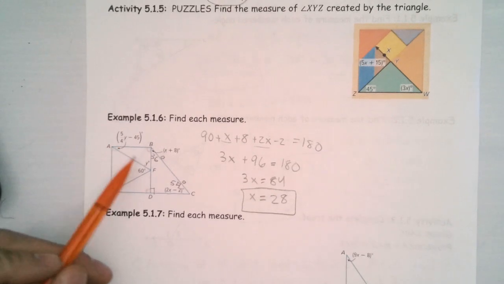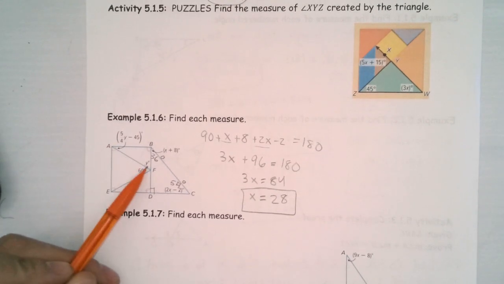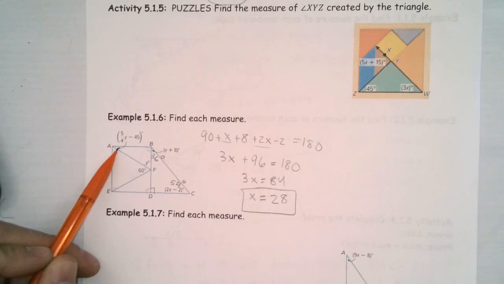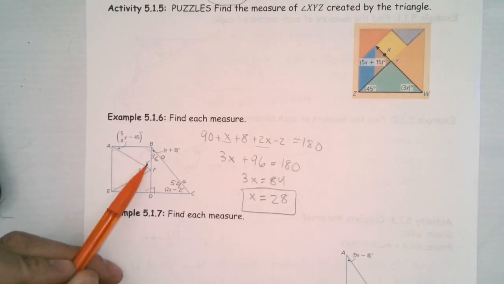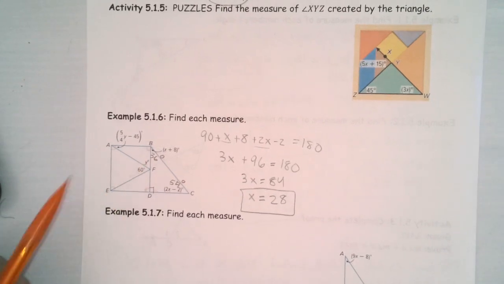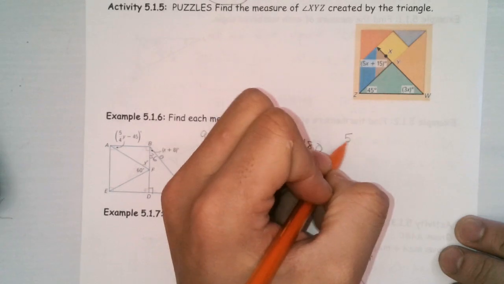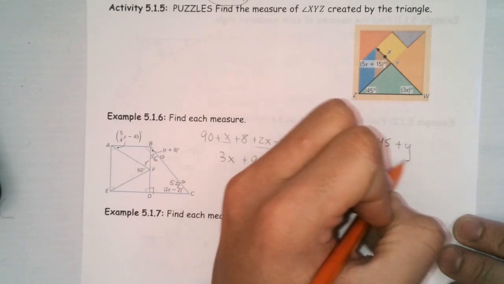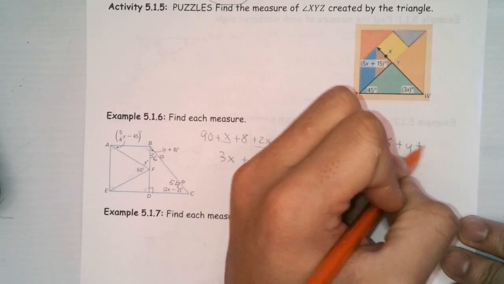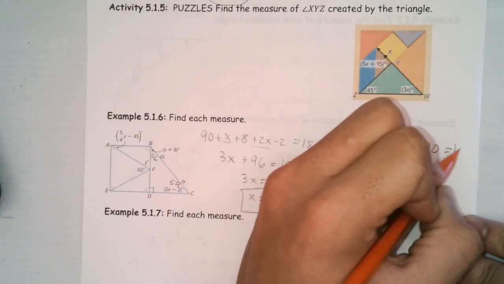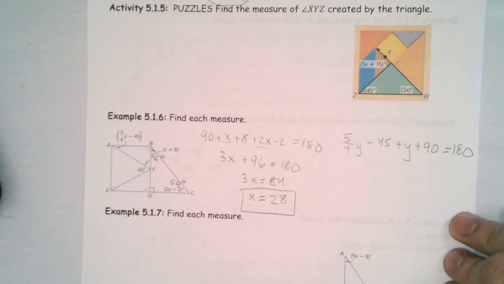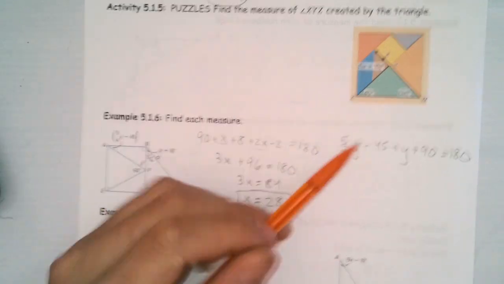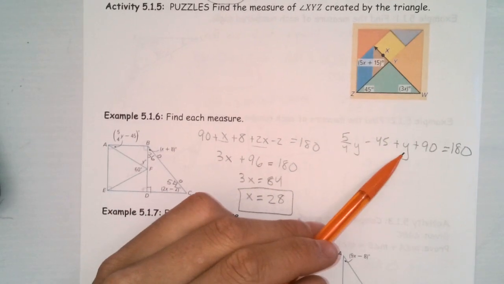To find the value of y, we want to use this triangle up here. We know that this is 5/4 y minus 45, and this is y. That is also 90. So I can say 5/4 y minus 45 plus y plus 90 is equal to 180. Well, let's combine these two. 5/4 plus y. Well, I don't know.